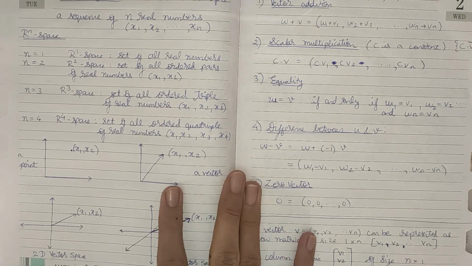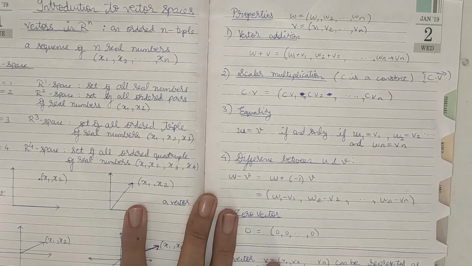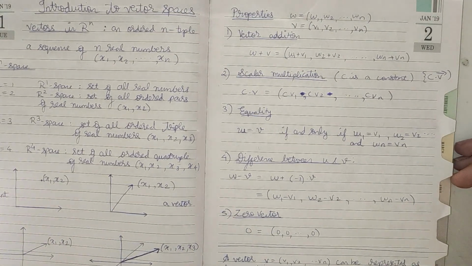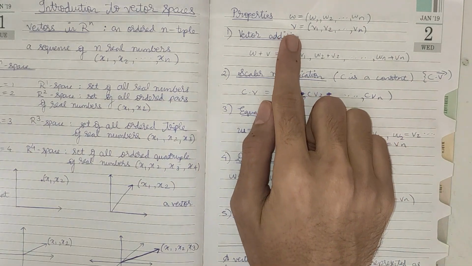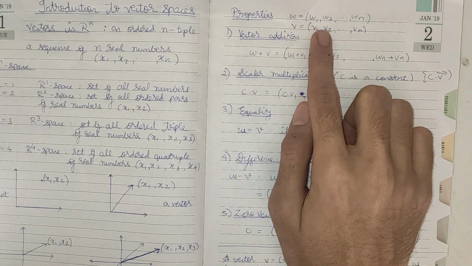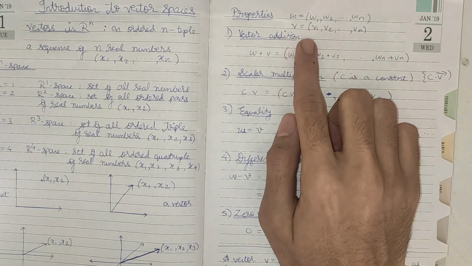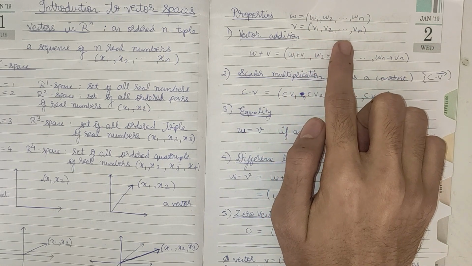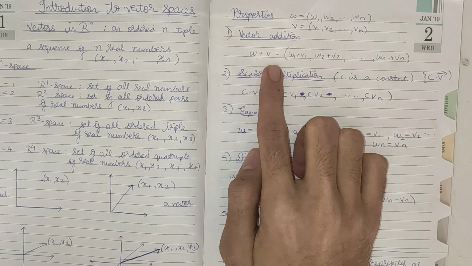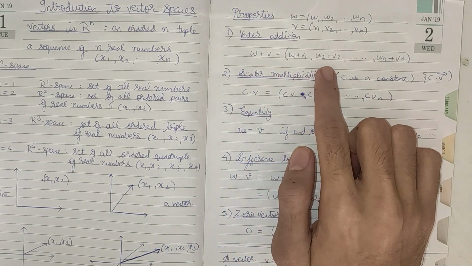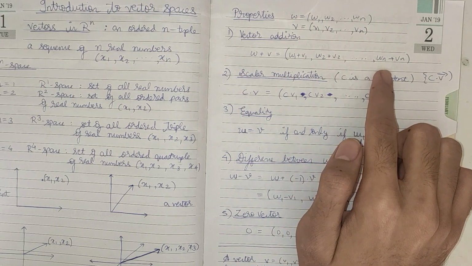Now coming on to the properties of vectors. Vectors have certain properties like vector addition. Considering two vectors w and v, w is having values w1 up till wn, and v is an ordered tuple of values v1 to vn. Now vector addition w plus v is equal to w1 plus v1 comma w2 plus v2 up till wn plus vn.